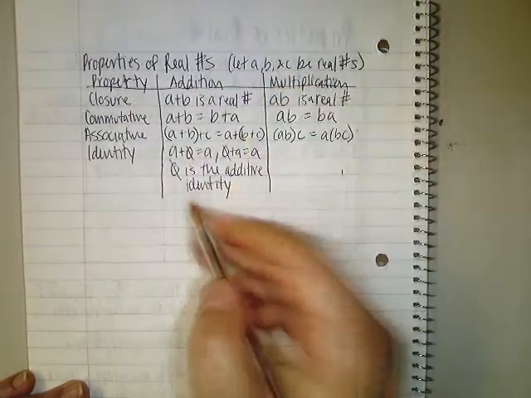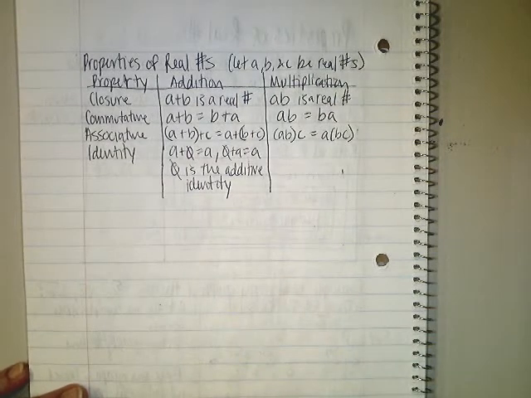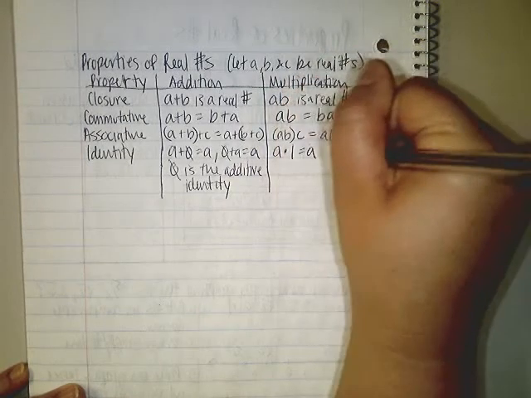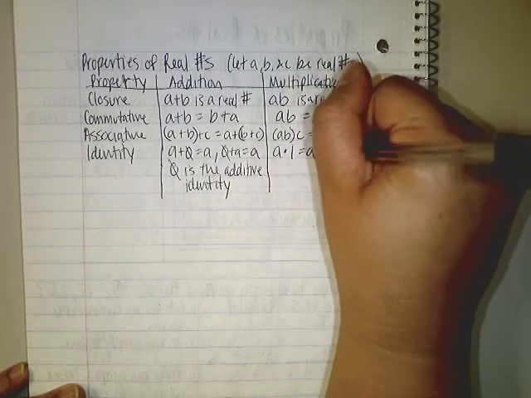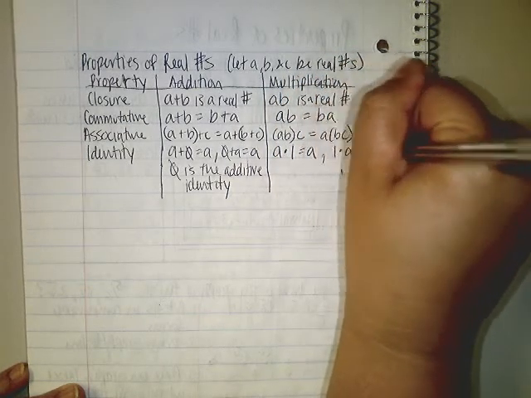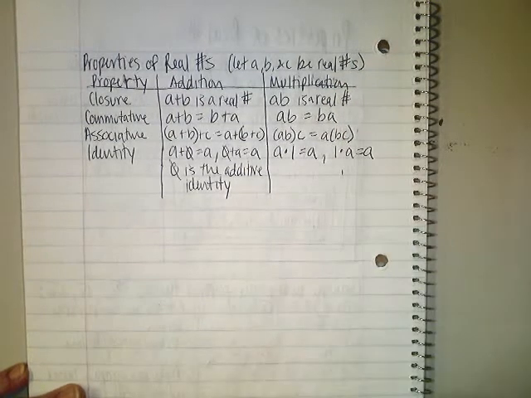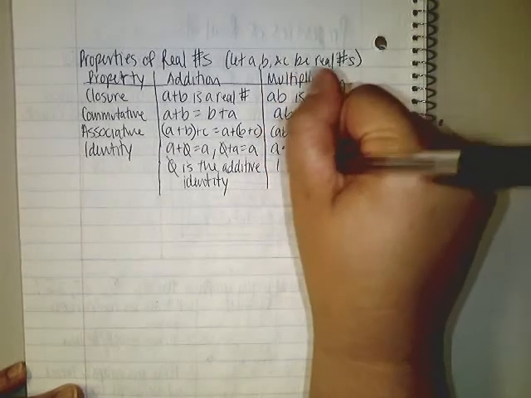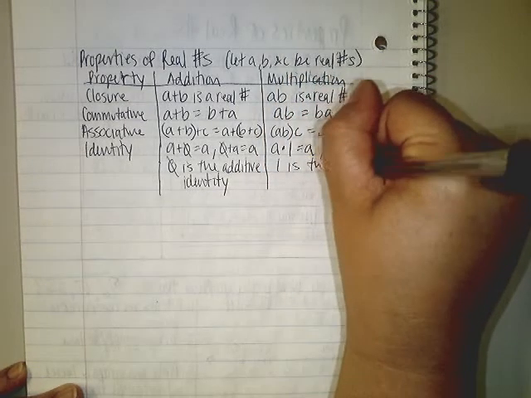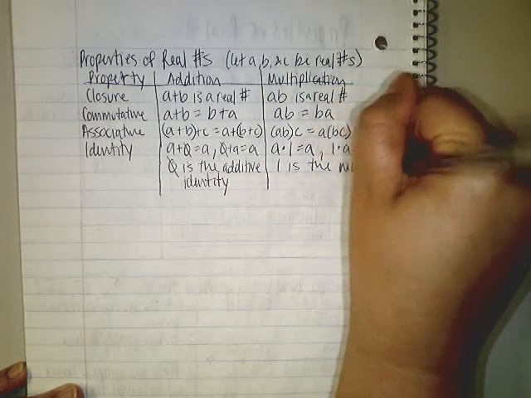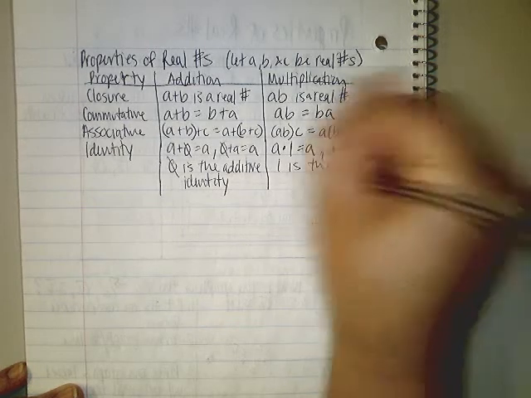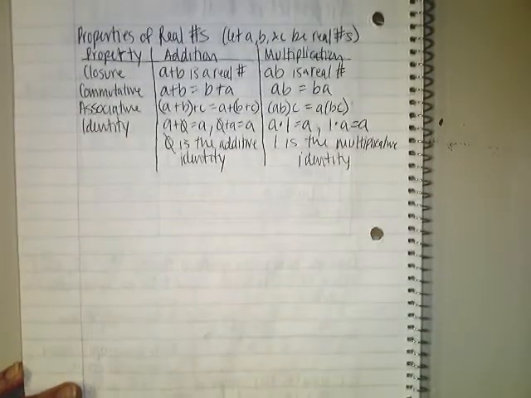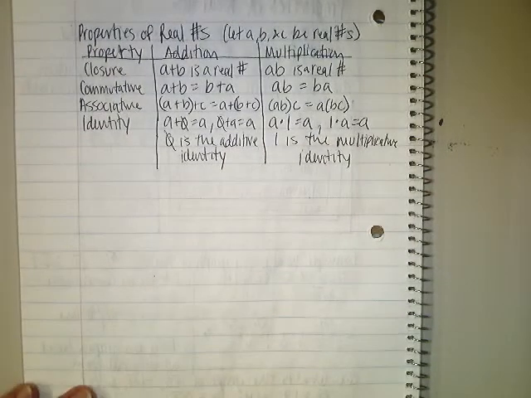So if you add 0 to any number, you will keep that number. Similarly, if you multiply any number by 1, you will keep that number the same. So a times 1 is still a, or 1 times a is still a. So in this case, 1 is the multiplicative identity, sorry, we're talking multiplication now. Great. Two more real quick.